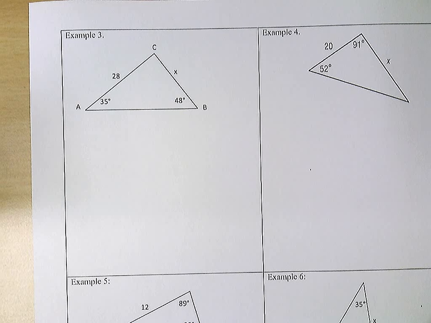So I would write it down as x times the sine of y.